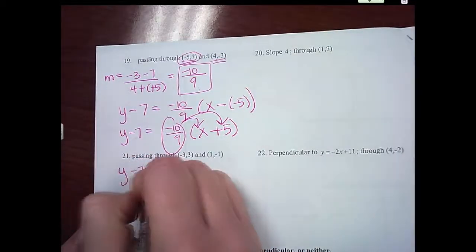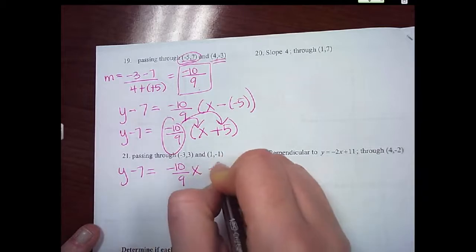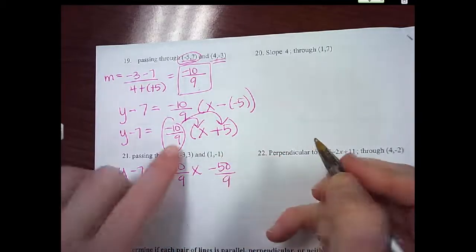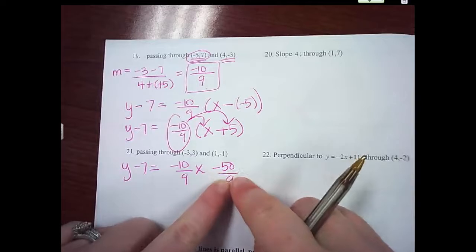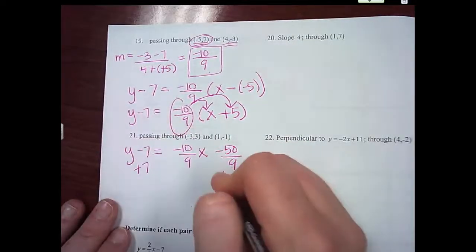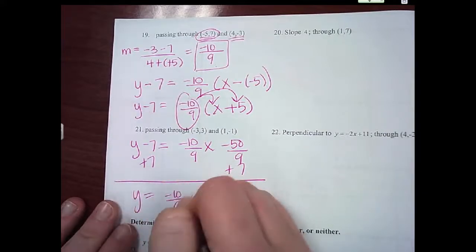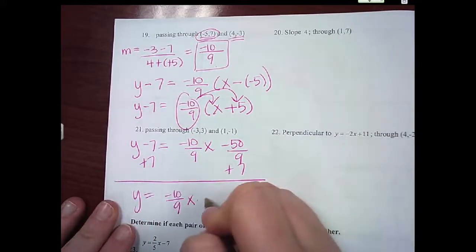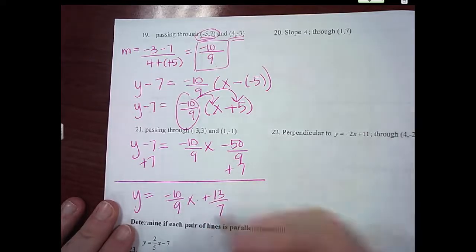So y minus 7 equals negative 10 over 9x minus 50 over 9. If you put negative 10 ninths times positive 5 in your calculator, you should get negative 50 over 9. Okay, then I need y by itself, so I add over the 7. Y equals negative 10 over 9x plus 13 over 9. Sorry.